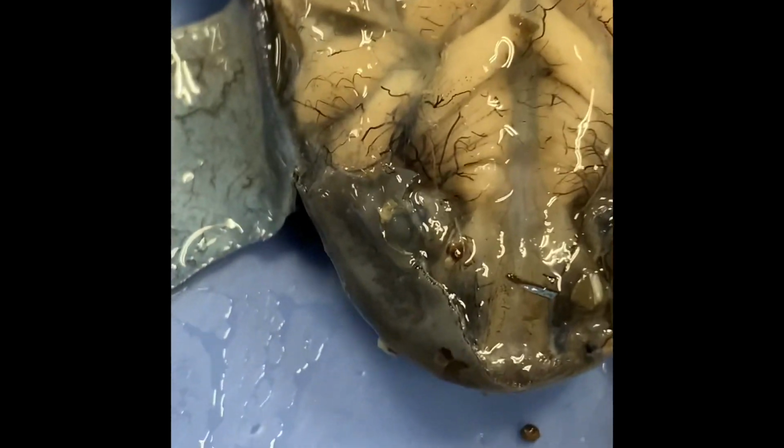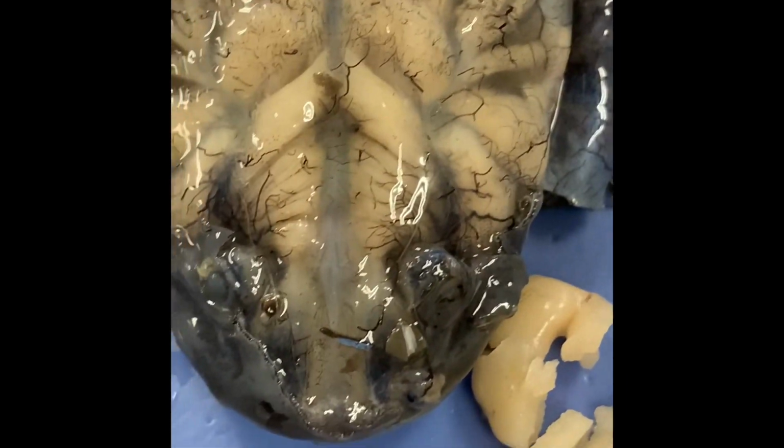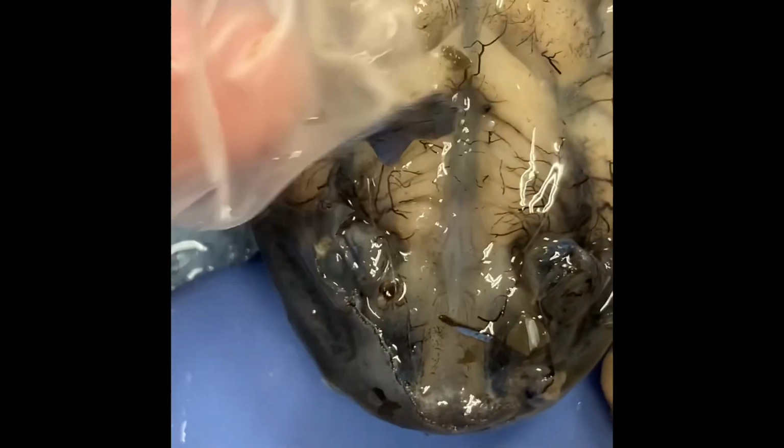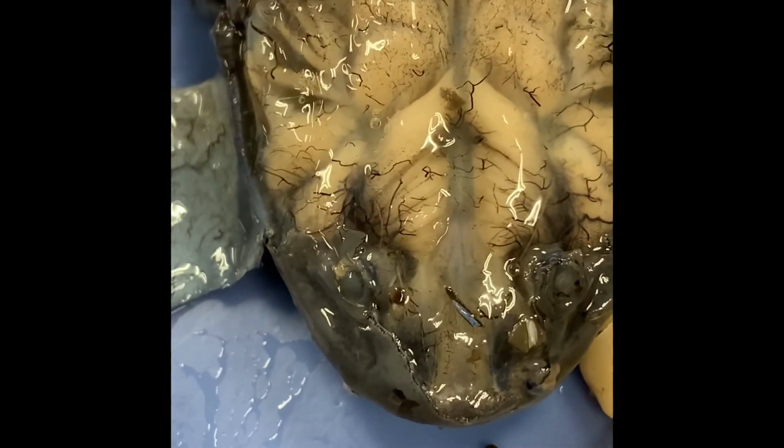Look at that. It is so nice. Look at all this mucous membrane right there. Is that the meninges? Is that how that works? Unless this is the tissue that protects the brain. I don't know. I think that's it.